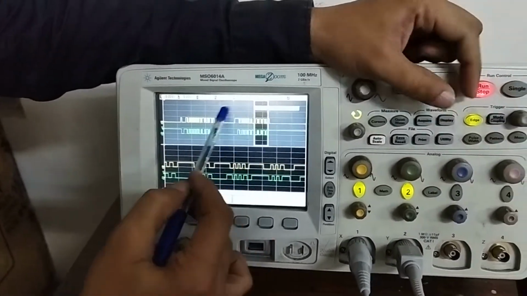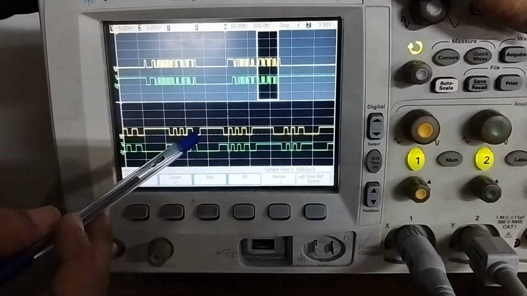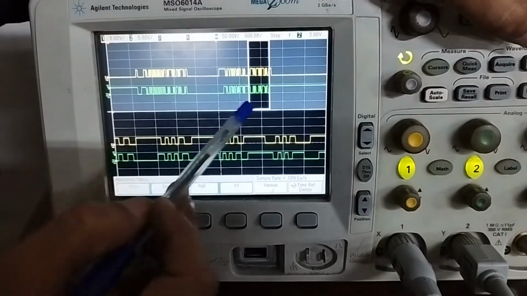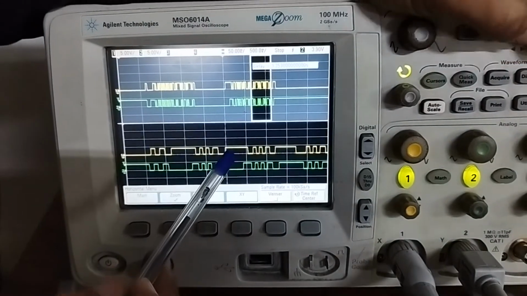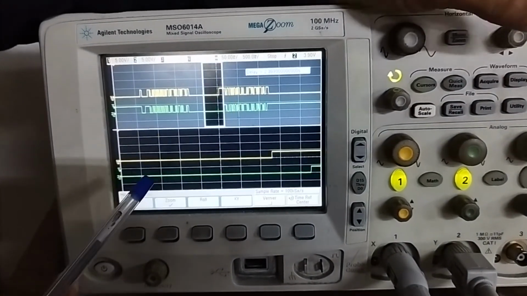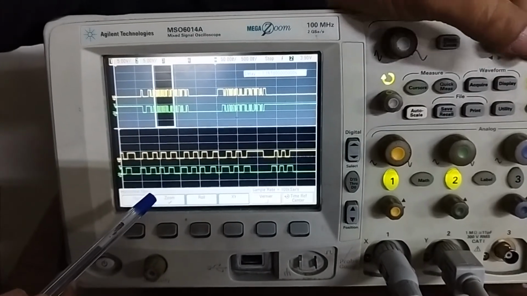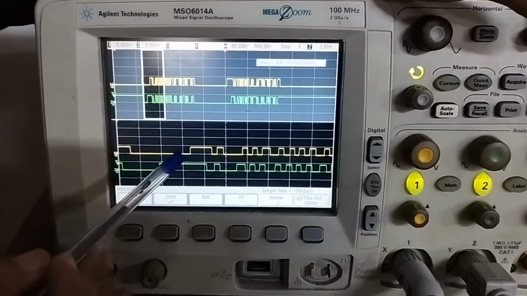So this is the reverse direction, where you can see yellow goes up first, then green goes up next. Yellow goes up first means it is reverse. When green goes up first, it is forward. Very well you can understand.